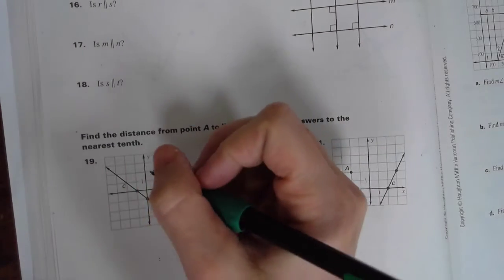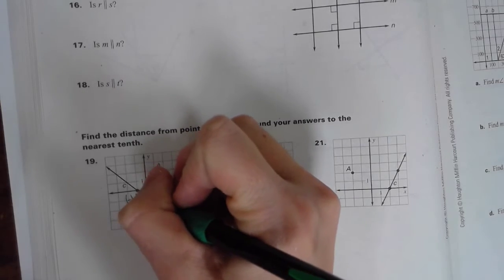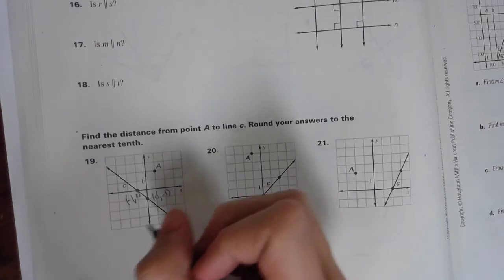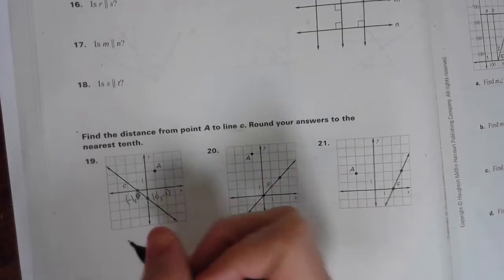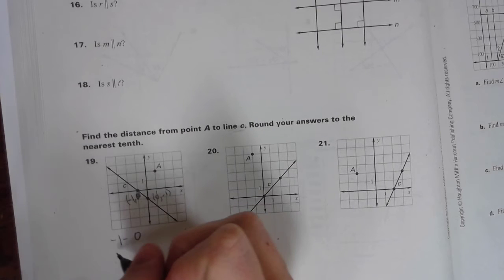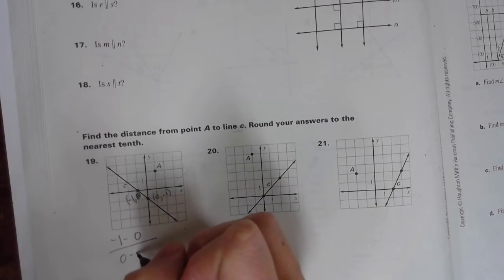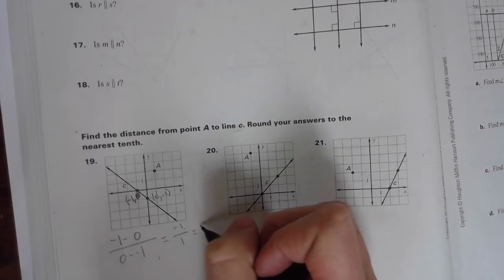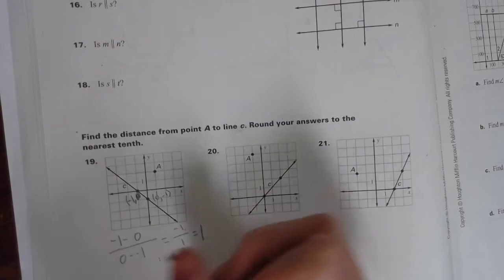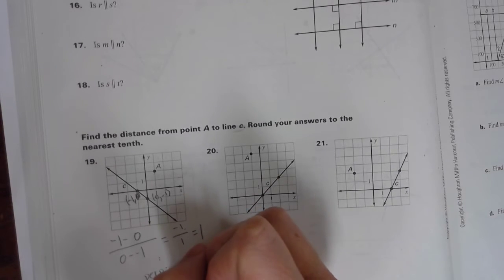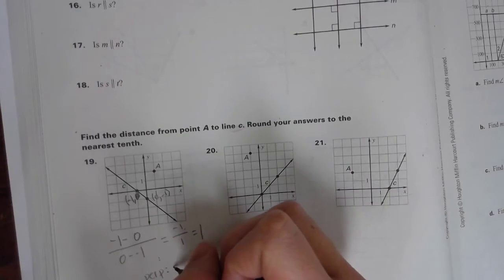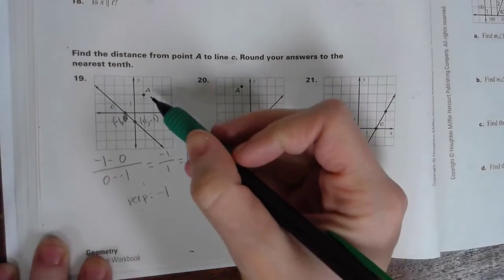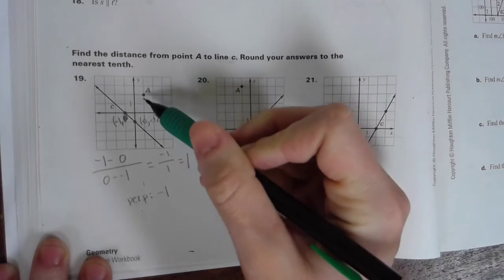Okay, so I'll label my points as -1, 0 and 0, -1, and the slope will be -1 minus 0 divided by 0 minus -1. So that is -1 divided by 1, which is just 1. So if that's my regular slope, my perpendicular needs to be -1. Opposite reciprocal.